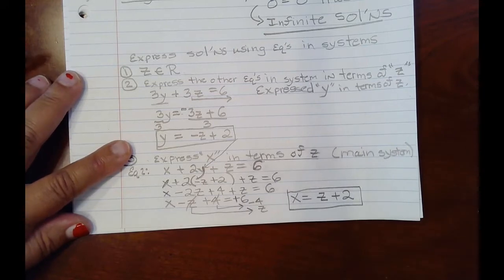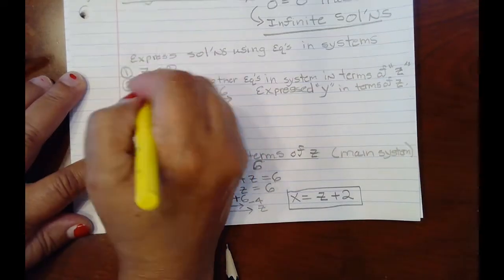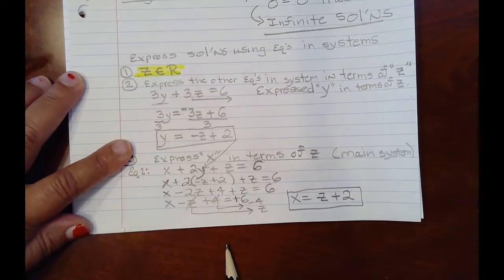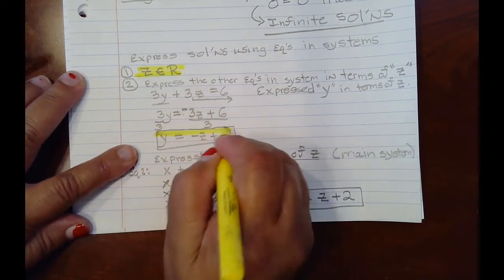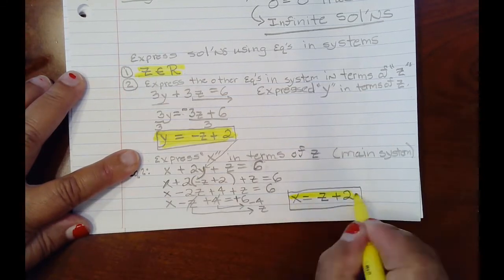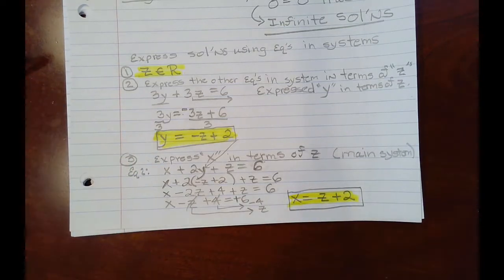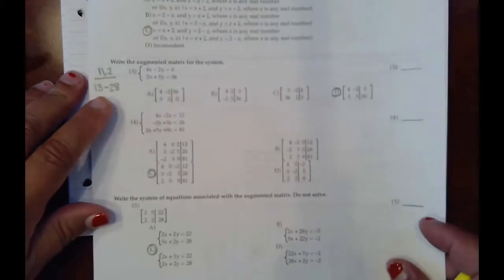Okay, so now what you're going to do is look for an answer that says z can be any real number. That will be part of the answer. This is always how you give an answer for infinite solutions. Then you have an expression for y in terms of z, and you have an expression for x in terms of z. So on this practice test, that was choice C.